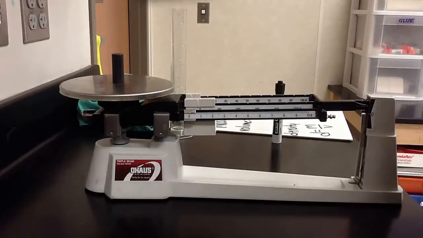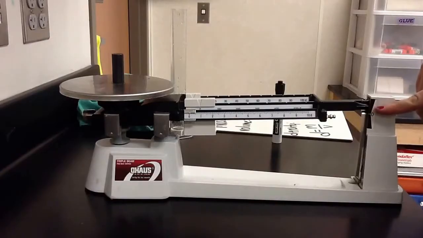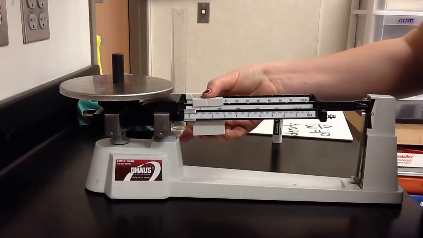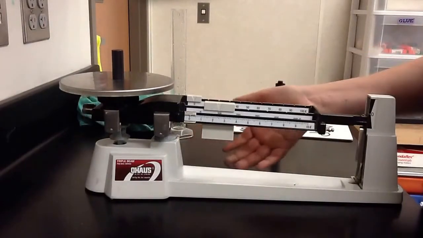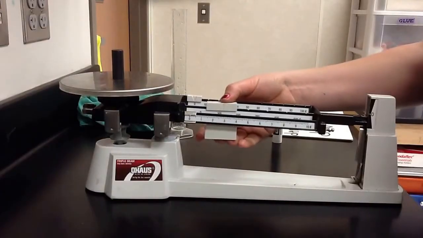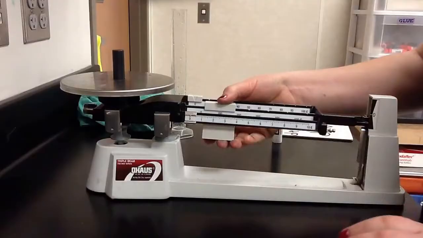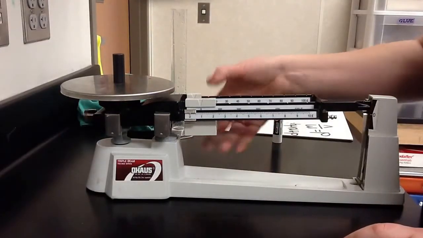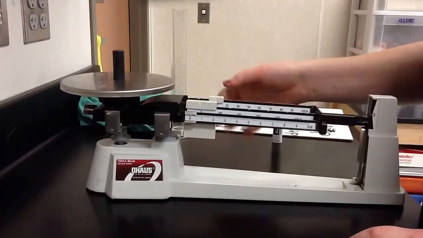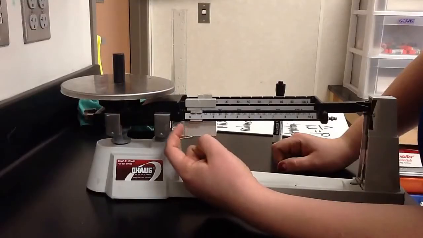Okay, so to do this we have to get this line, this pointer here, back to 0. We always start by moving the biggest mass. We just move them one place at a time. If it goes like this, one below the 0, we know that's too much and we have to move it back to the left. Then after the hundreds, we go to the tens. So we know it's less than 20 grams. And then we do the ones.